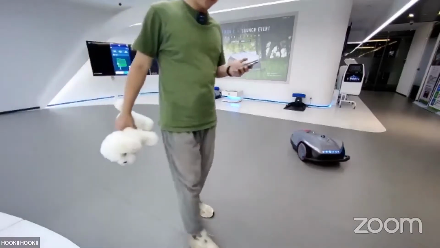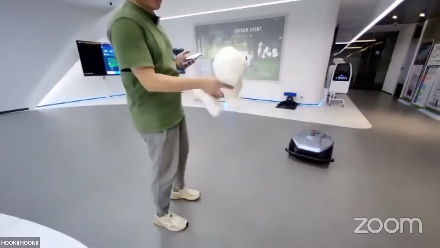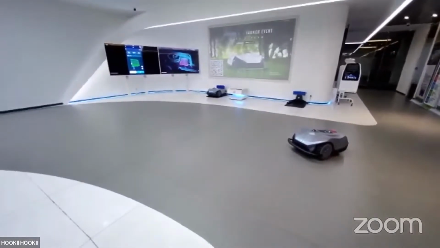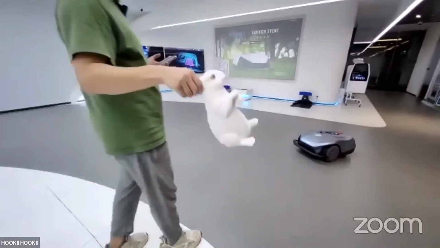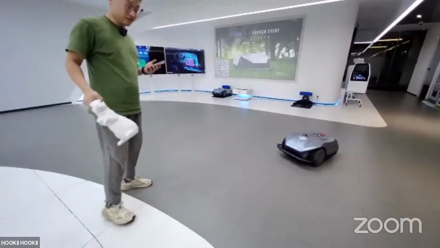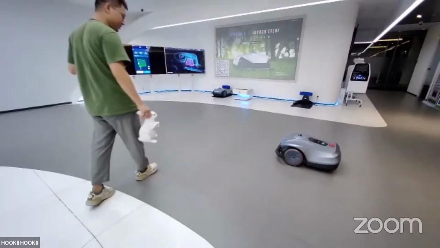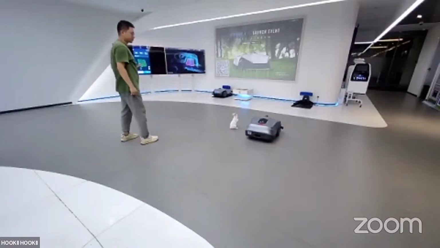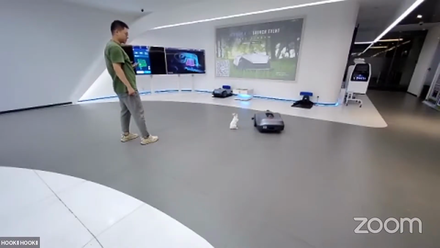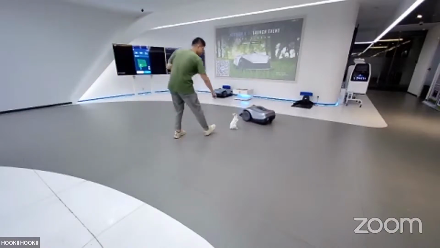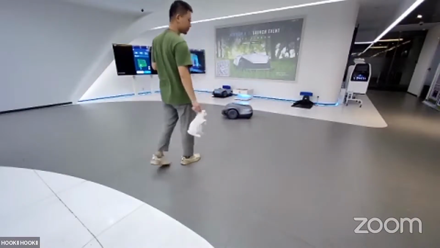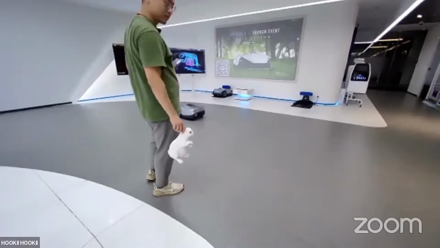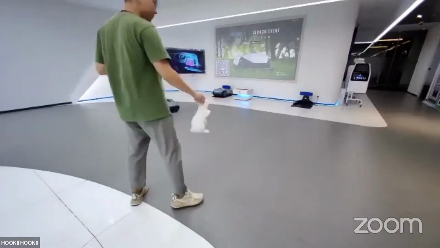Some of you may also question that this dog is still too big. Let's change. Now I bring a rabbit to see how it will react. Oh, it directly recognizes it and gets away. So later on, we will try to test it once again.